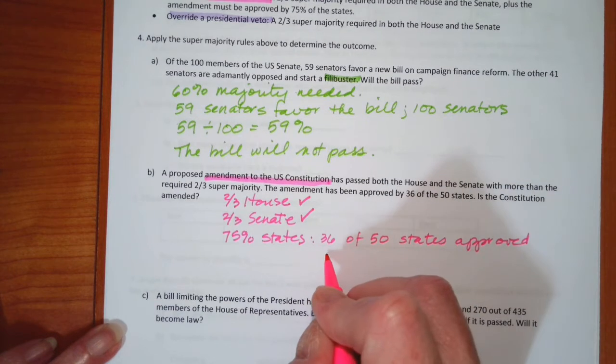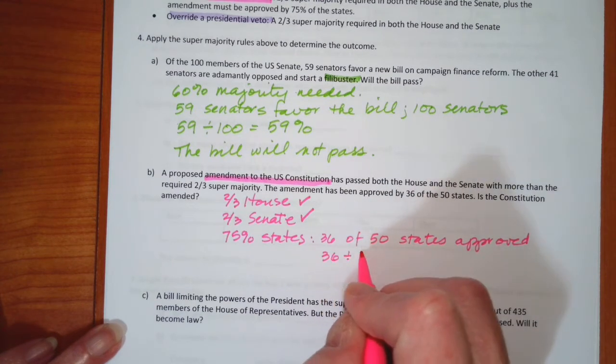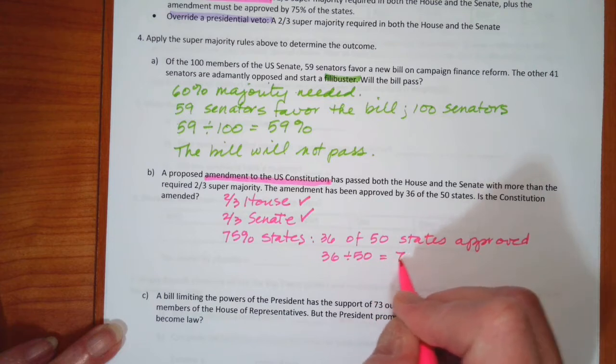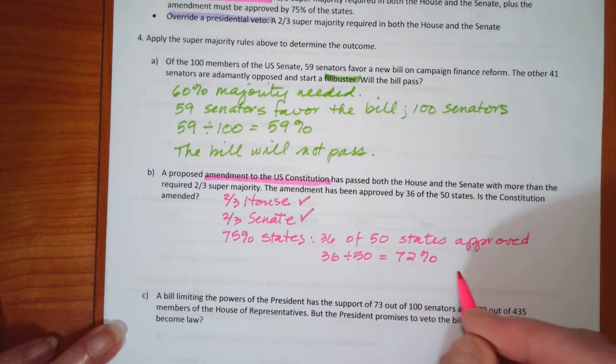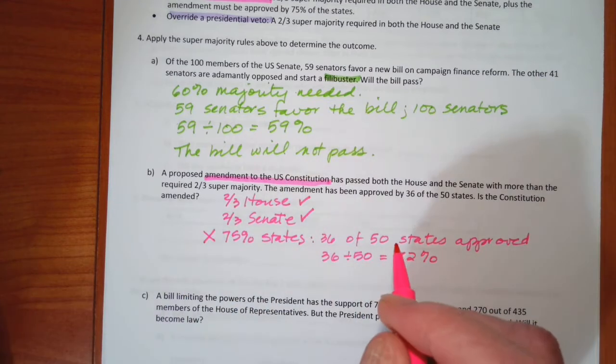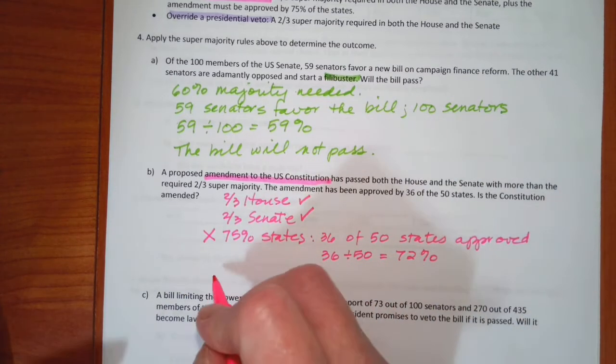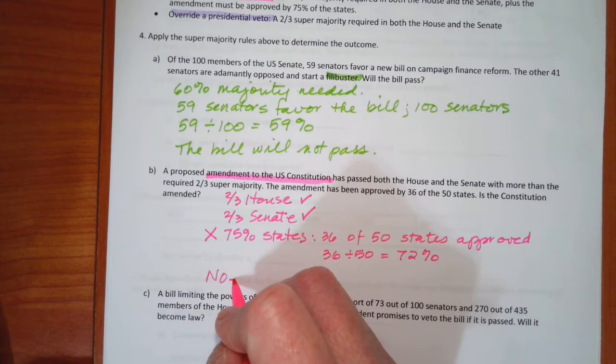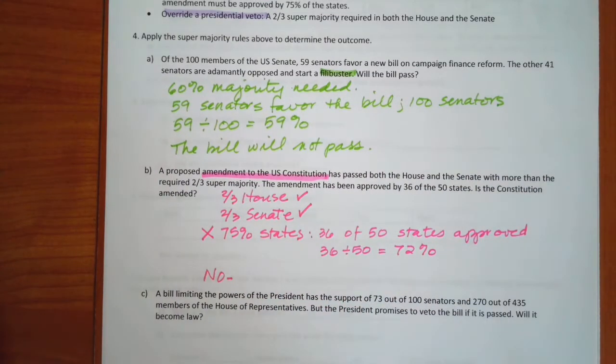If we turn this to a percent, 36 divided by 50, and that gives us 72%. So this fails. So the answer is no. It did not pass all 3 criteria.